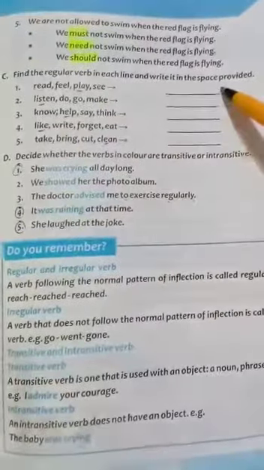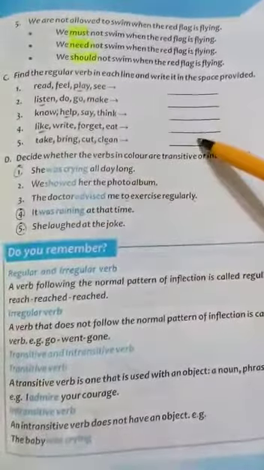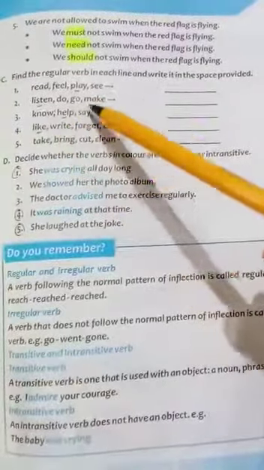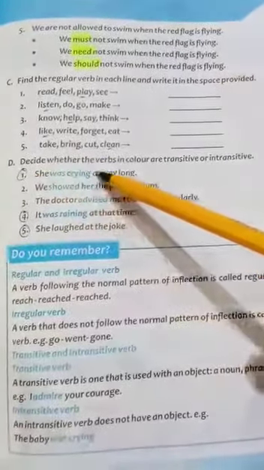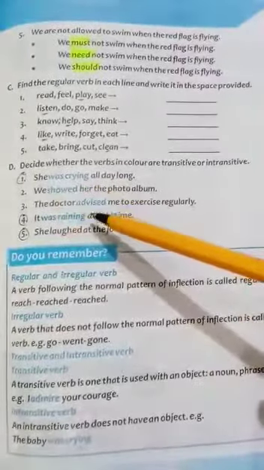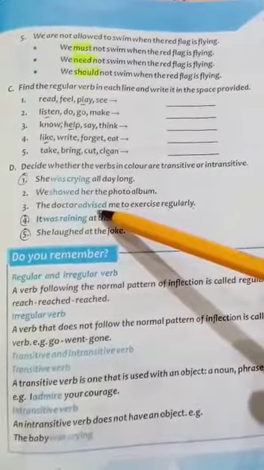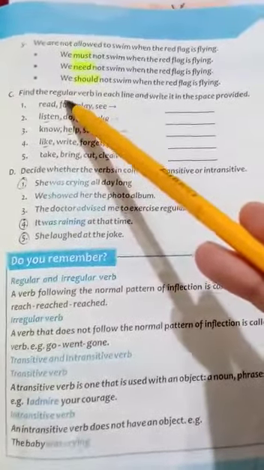Find the regular verb in each line and write it in the space provided. You can see that many verbs are given there and blanks are there. You have to find a regular verb among these verbs and then put them there. And in the second question, decide whether the verbs in color are transitive or intransitive. You have to find out whether these verbs, which are in blue color, are transitive verbs or intransitive verbs.